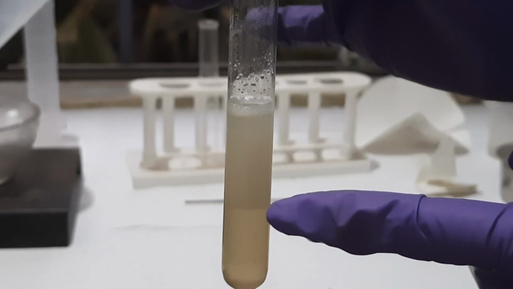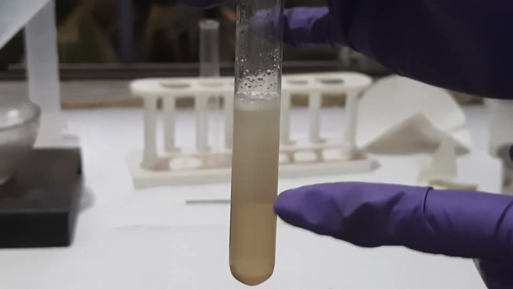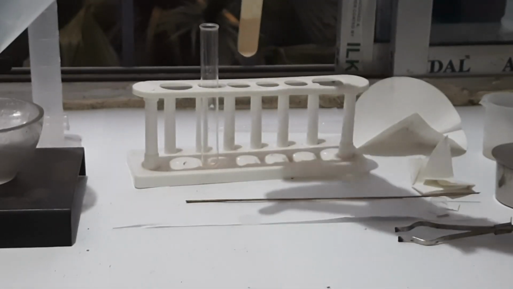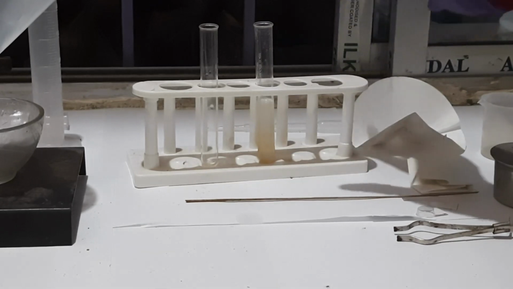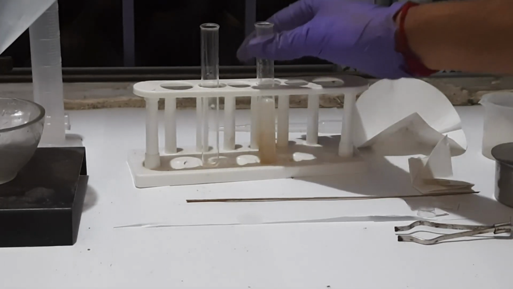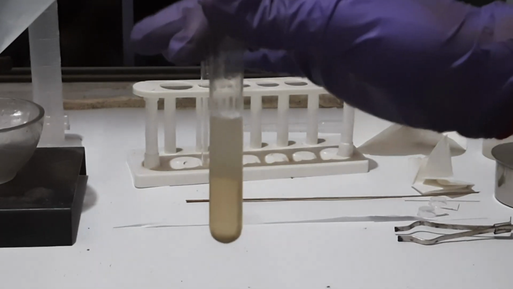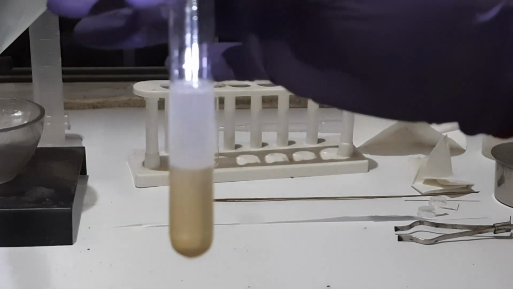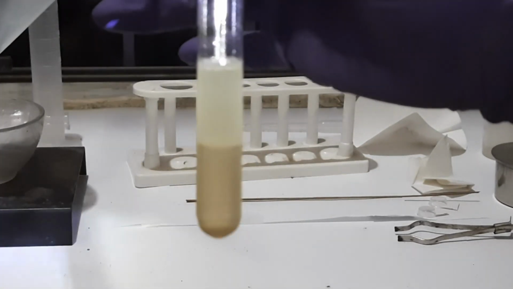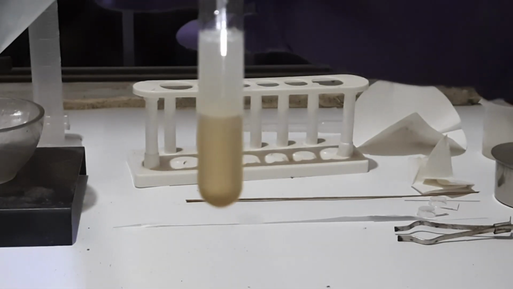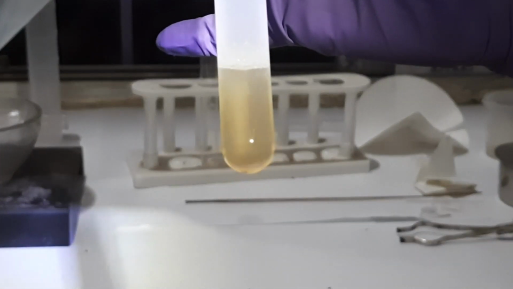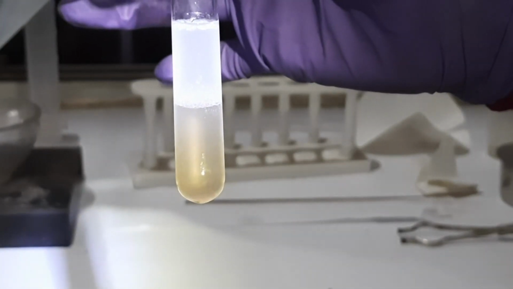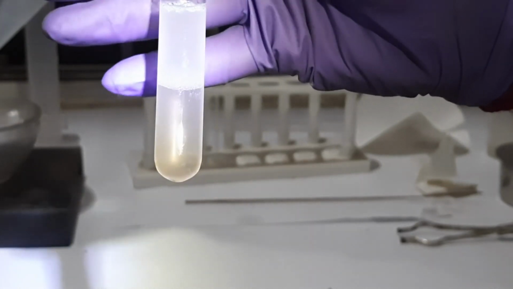The upper portion is actually soap, meaning the sodium salt of fatty acid, and some glycerol is also produced. Now you can see clearly that glycerin and soap both have been prepared, and now we have to separate them.